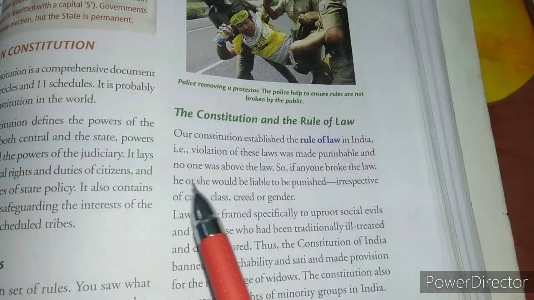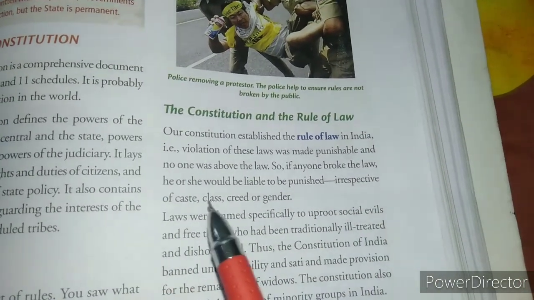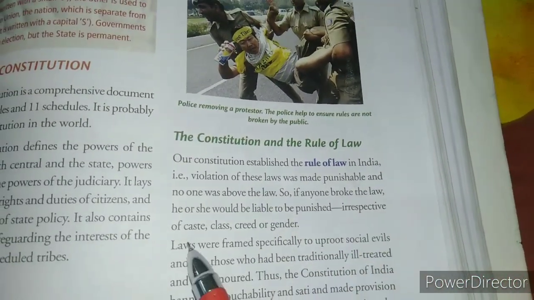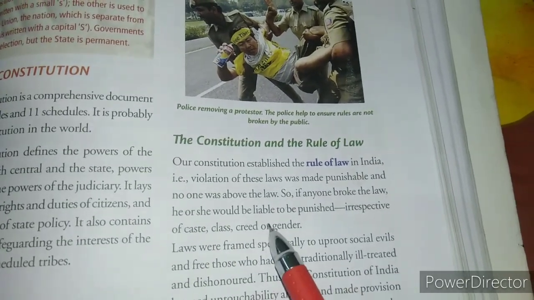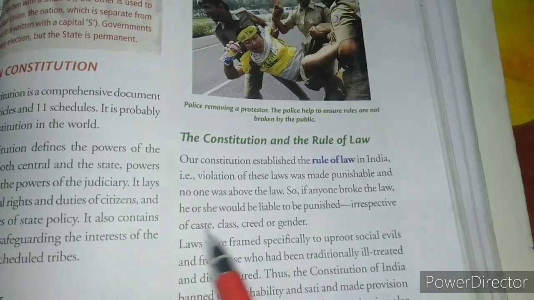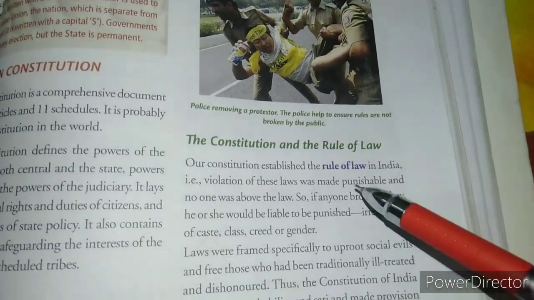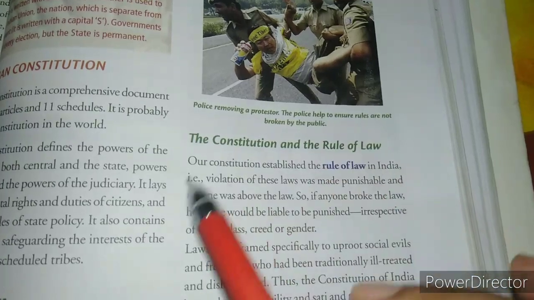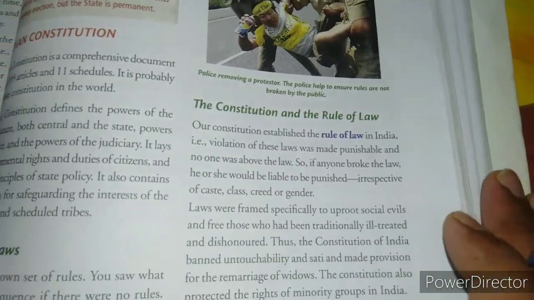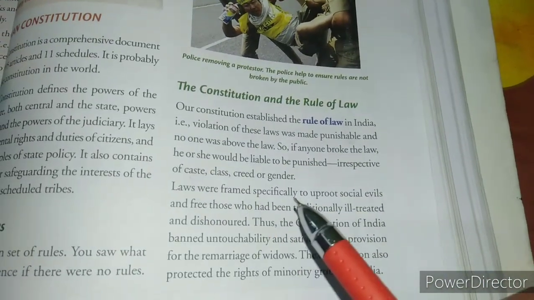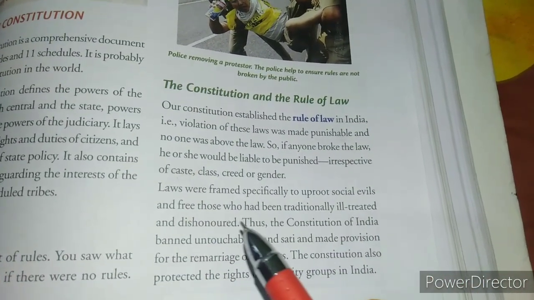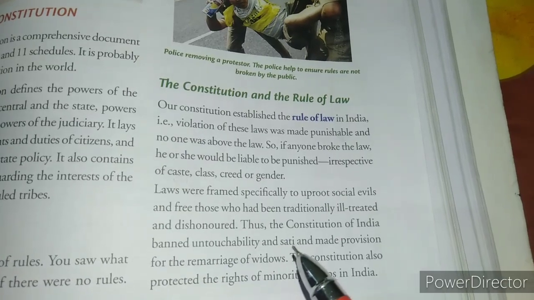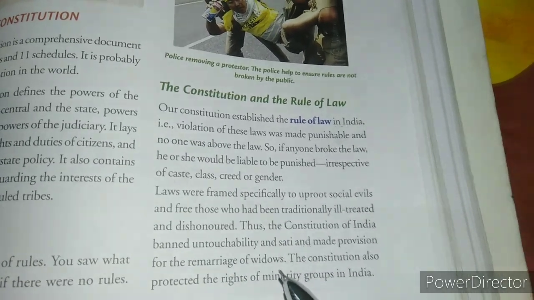So if anyone broke the law, he or she would be liable to be punished, irrespective of caste, class, creed or gender. कोई भी हो जो गलती करेगा, जो कानून को तोड़ेगा, चाहे वो किसी कास्ट का हो, किसी क्लास का हो, किसी क्रीड का हो या किसी जेंडर का हो, कोई भी हो, अमीर हो, गरीब हो, बड़ा हो, छोटा हो, ब्राह्मण हो, क्षत्रिय हो, कोई भी हो, अगर वो रूल को तोड़ता है, इफ़ ही और शी ब्रेक्स द रूल, दे मस्ट बी पनिश्ड अकॉर्डिंग टू इंडियन कॉन्स्टिट्यूशन.